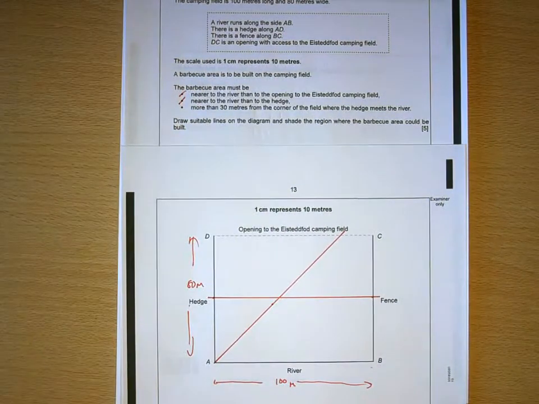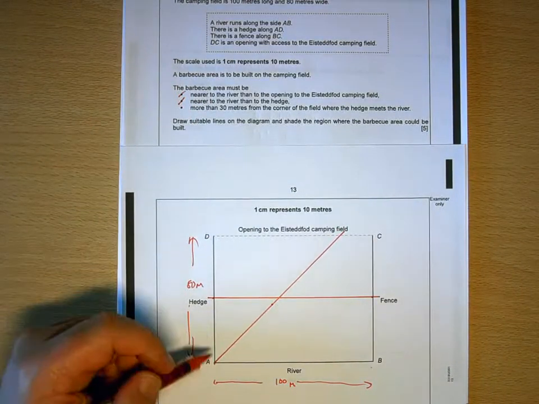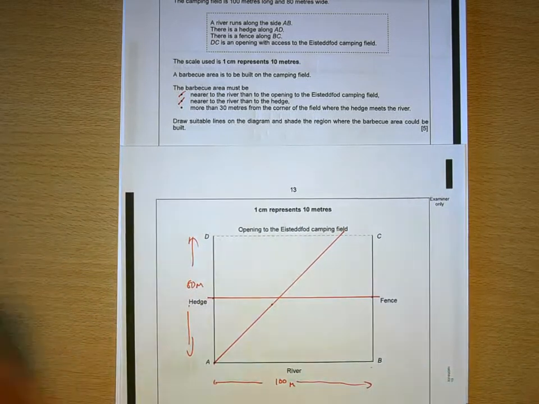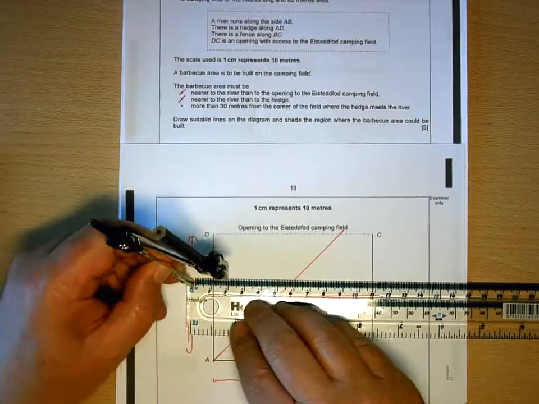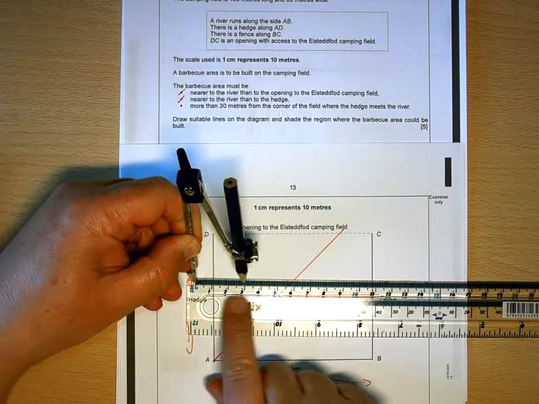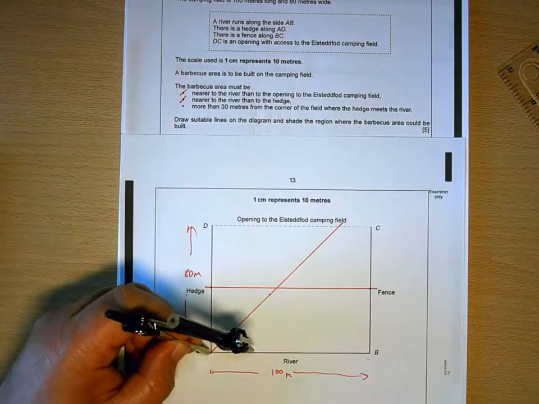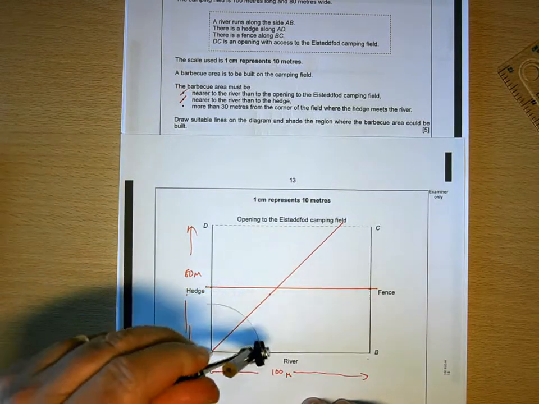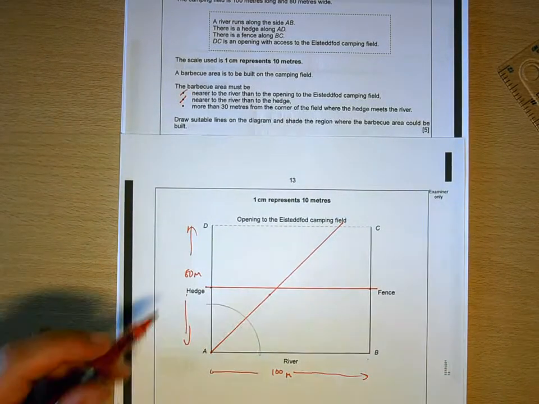More than 30 meters from the corner of the field where the hedge meets the river. So 30 meters from where the hedge meets the river is corner A. And this now is part of a circle. 30 meters is going to be 3 centimeters given the scale. So I've got my compass point on 0. I've opened the compass to 3. I put my compass on the corner and I draw part of the circle.